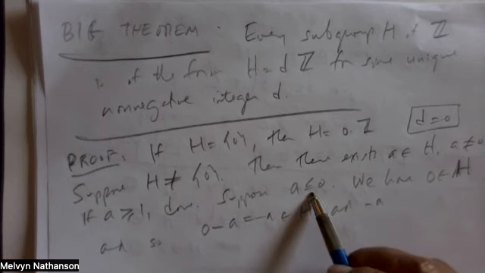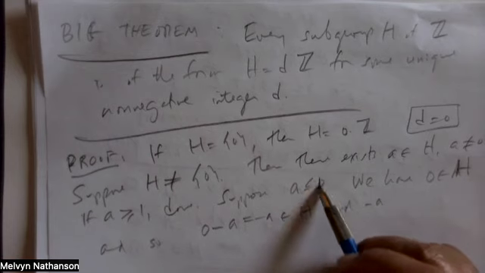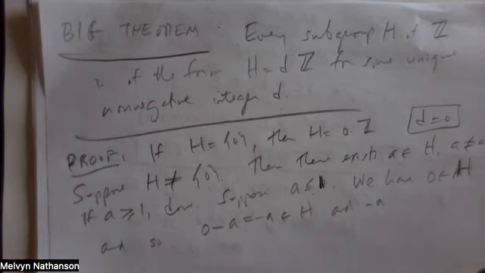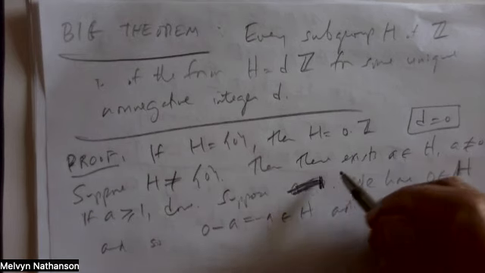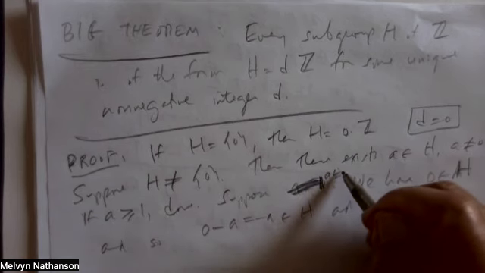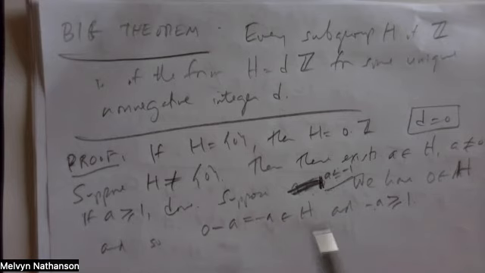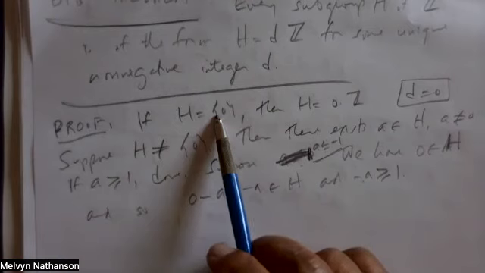And minus A, if A is negative, suppose A is less than or equal to minus 1. If A is less than or equal to minus 1, then minus A is greater than or equal to plus 1. So in every case, this non-zero subgroup H contains some positive element.